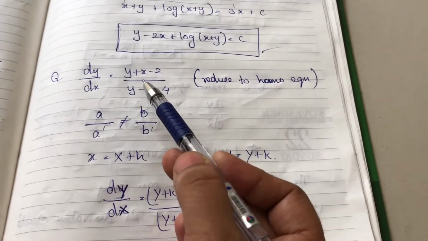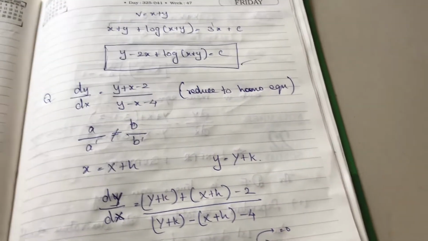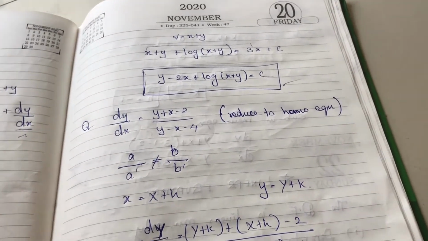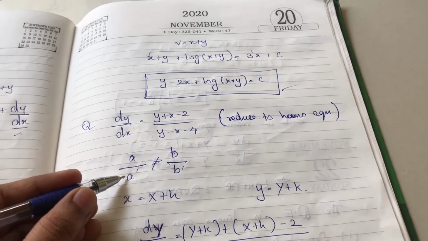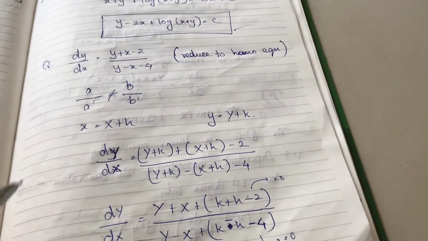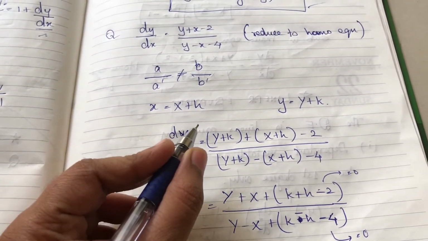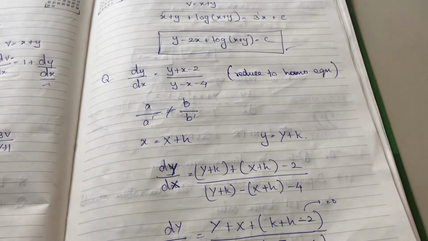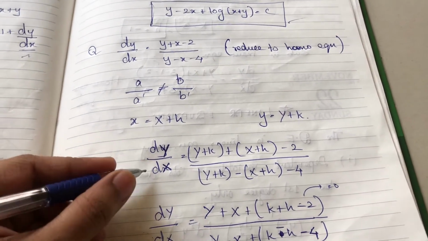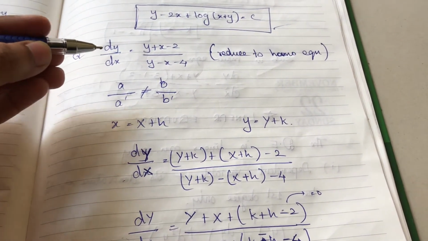dy by dx, which is equal to y plus x minus 2 by y minus x minus 4. Reduce it to homogeneous form. You can see here, this one is what? a by a dash, which is not equal to b by b dash. So I need to go for x equal to capital X plus h, y equal to capital Y plus k, right? So I need to find dy by dx. I am just substituting all these values in this equation.